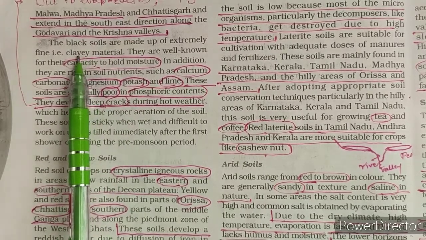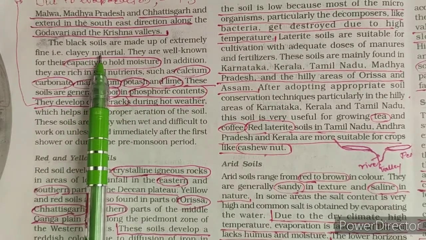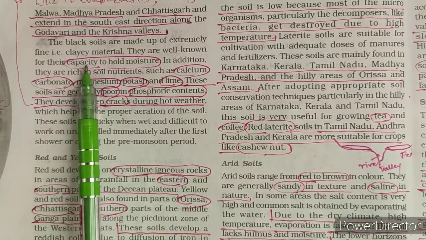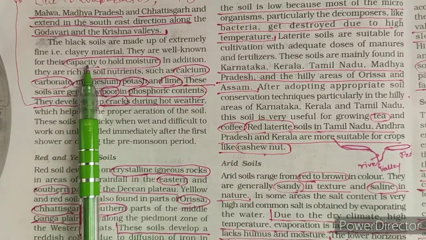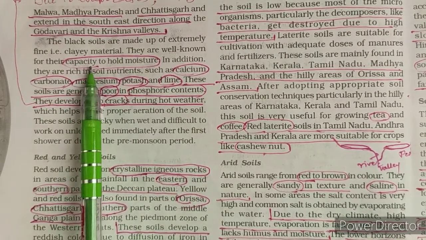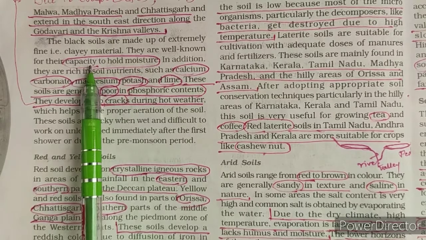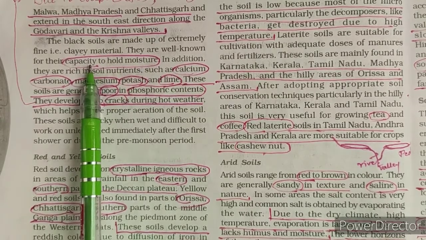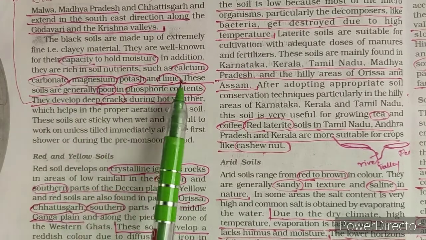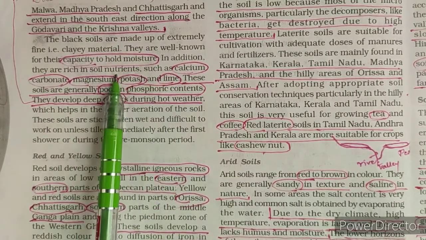Now this soil has clayey material. It is somewhat sticky. When this soil gets mixed with water, and if we move around in that farm, the soil will stick to our foot or to our shoes or to our sandal. So this is sticky when it gets hydrated. Now this soil has some nutrients.